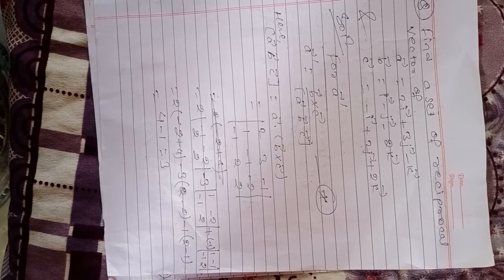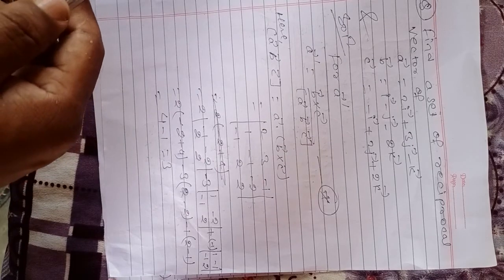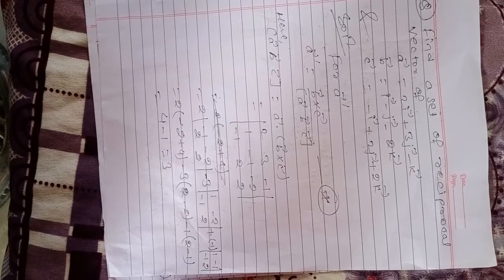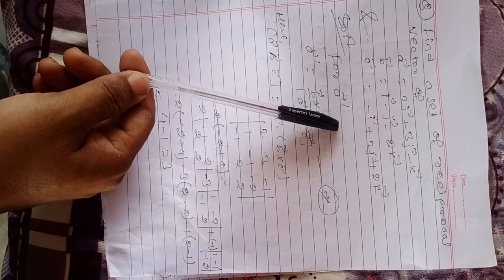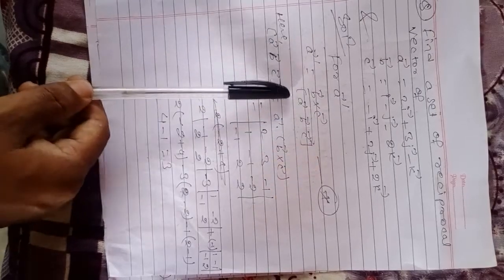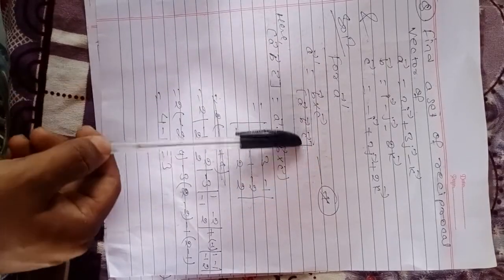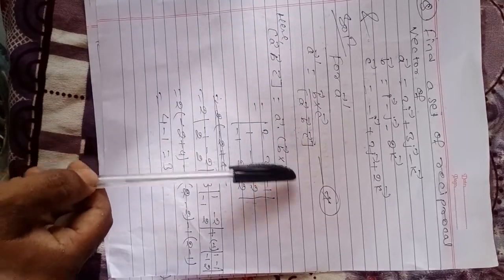Find a set of reciprocal vectors of a vector, b vector, c vector. This reciprocal set of vectors you need to find. We know that ABC is given, then a vector dash, b vector dash, c vector dash you need to find out. I am going to calculate a vector dash first. Obviously the a vector dash formula is b vector cross c vector by a vector, b vector, c vector. So let's calculate this one: a vector, b vector, c vector. This is the scalar triple product, that is a vector dot b cross c vector.